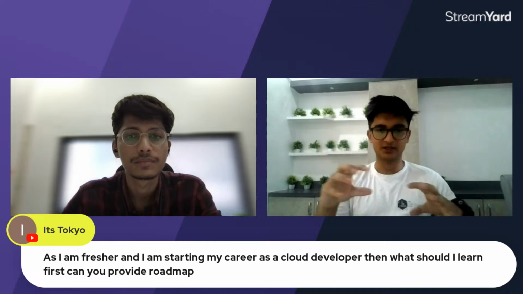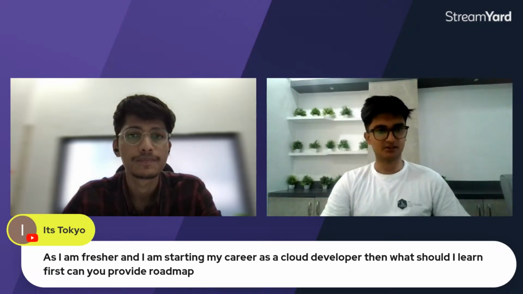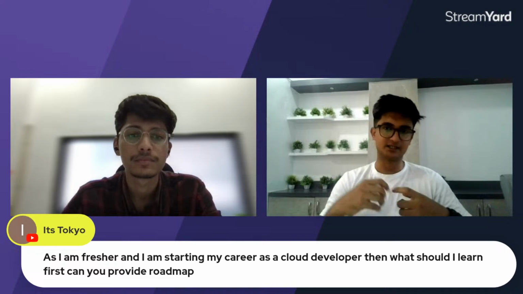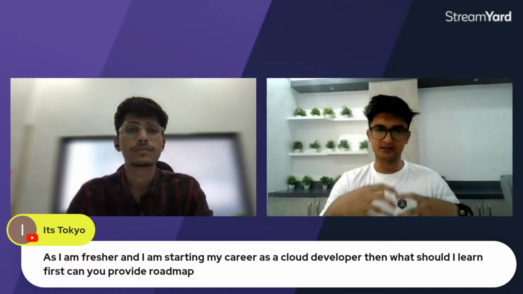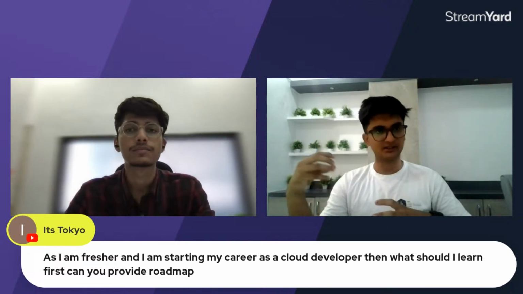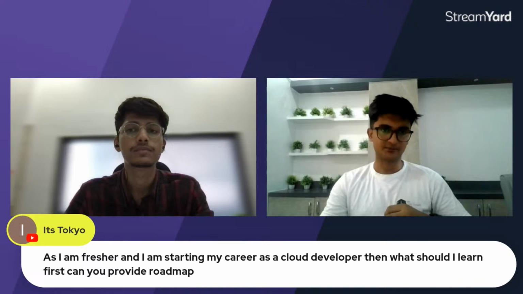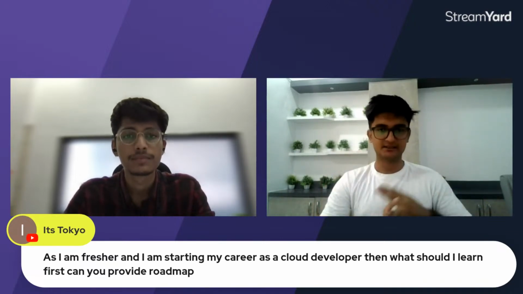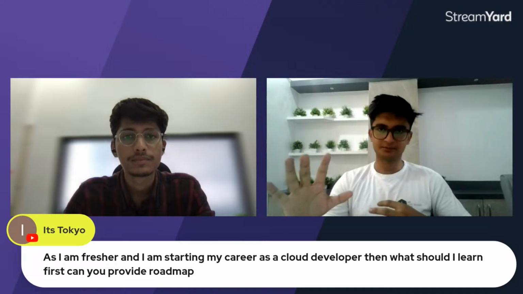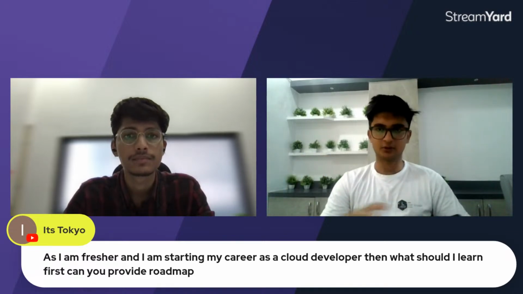Also have some good understanding of Linux, because as you have seen throughout this project, we were using the terminal. So you also need some understanding or experience with Linux. And then while you go through this, you will come across and understand what more things you will require. So cloud is important, networking is important, Linux is important, and one good programming language is all you need to get started.